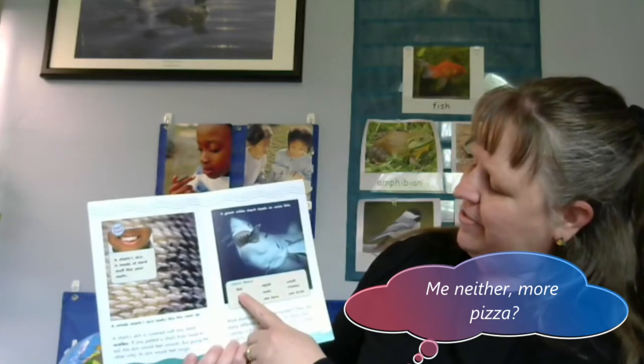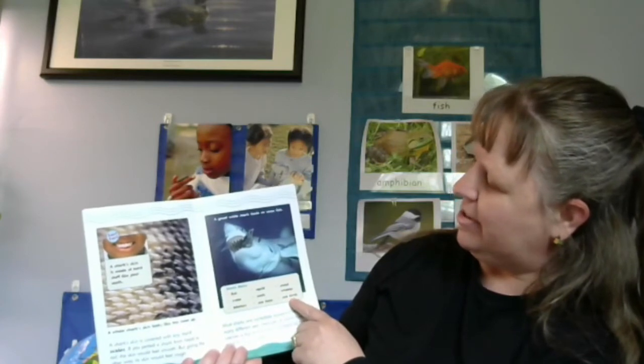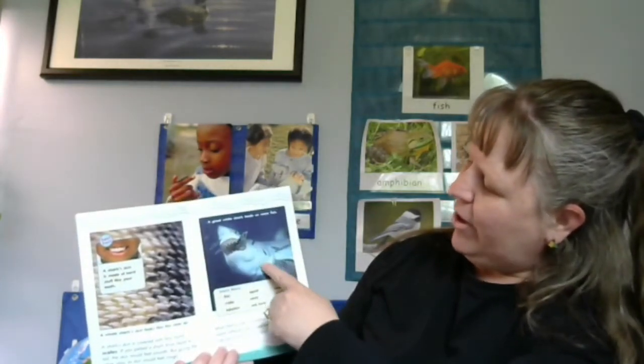A shark might eat fish, crabs, lobsters, squid, seals, sea lions, small whales, and seabirds. This happens to be a great white shark, and it's eating some fish in this picture.